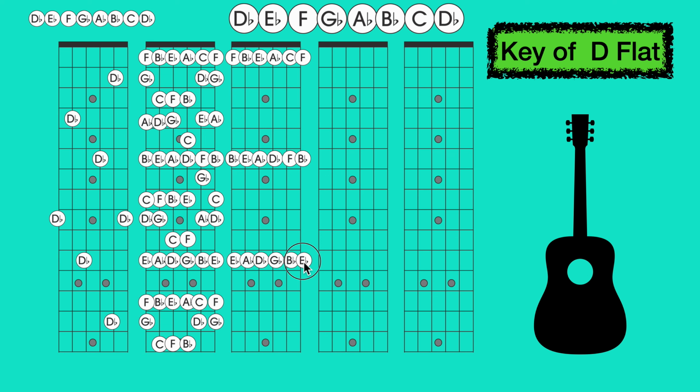So if you know the key, you know the 1, 4, 5, and you know the 2, 3, 6. The 2, 3, 6 has these full sections of notes all on the same fret. And also, because these are G major shapes, if we were to get rid of these here, we just have the 3-string A chord, the 3-string A flat chord, the 3-string D flat chord, and this 3-string G flat chord right there.